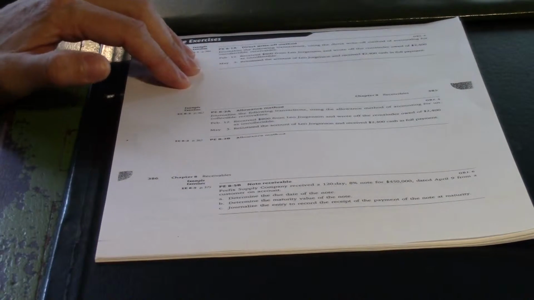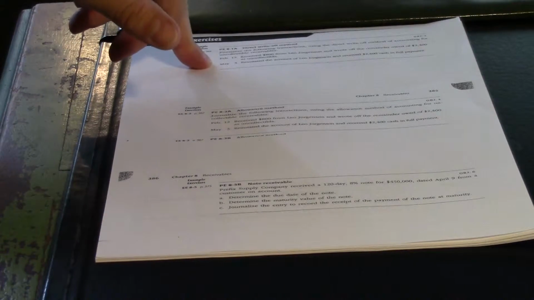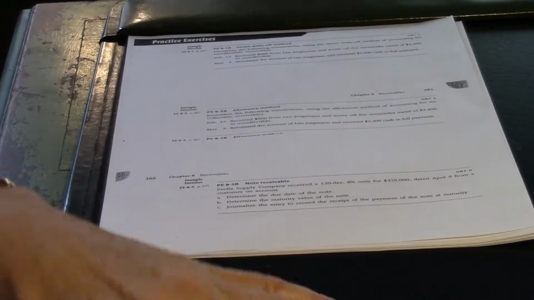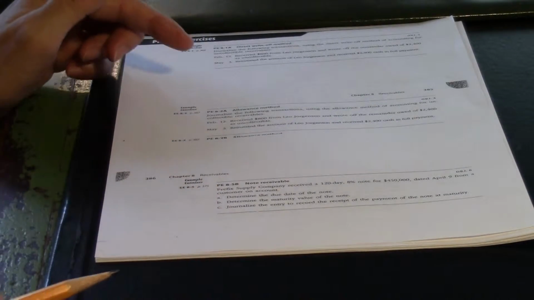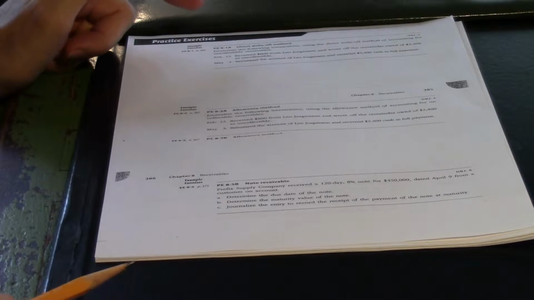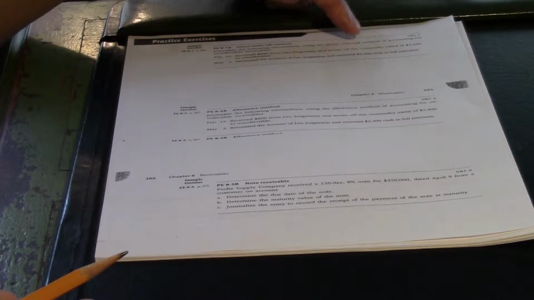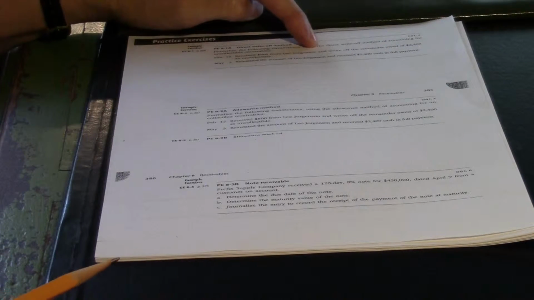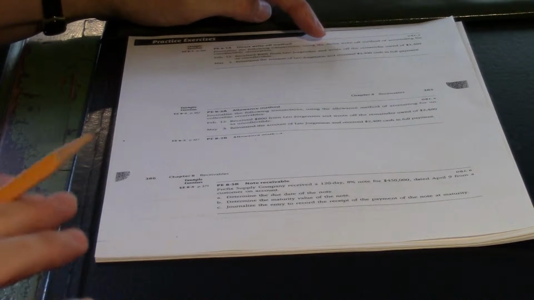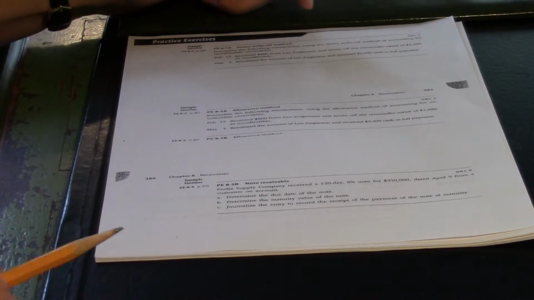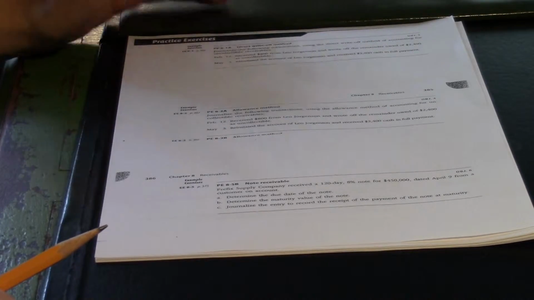The first problem we're going to work, practice exercise 8-1A, is the direct write-off method. So in this example, we're going to directly write off an account receivable as soon as we find out about it. The problem says, journalize the following transactions using the direct write-off method. This is something you need to look for when you're taking exams. Does this exam ask for direct write-off, or does this exam ask for allowance?